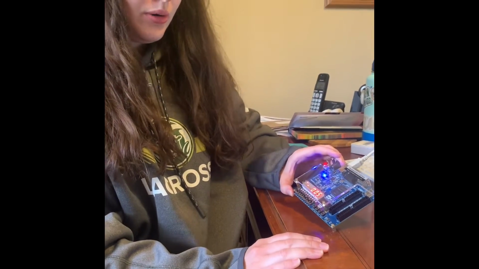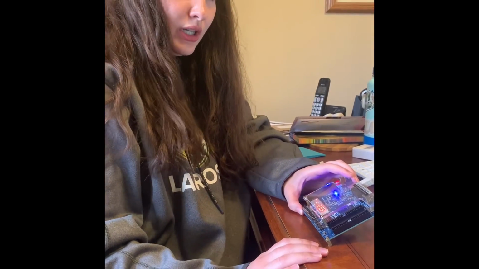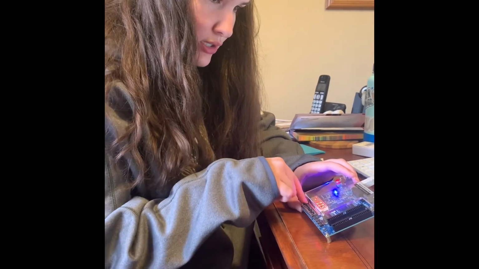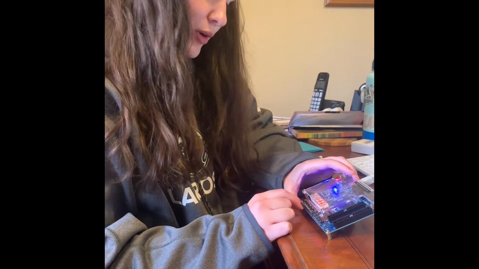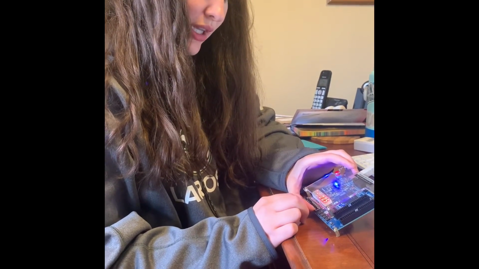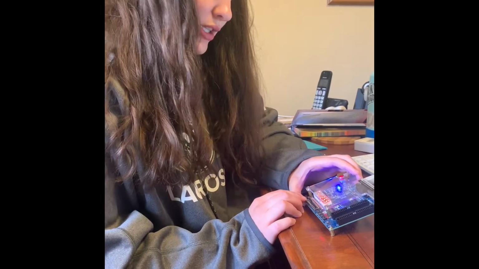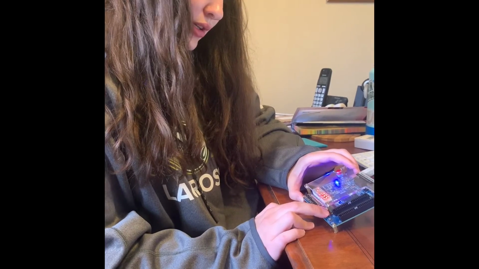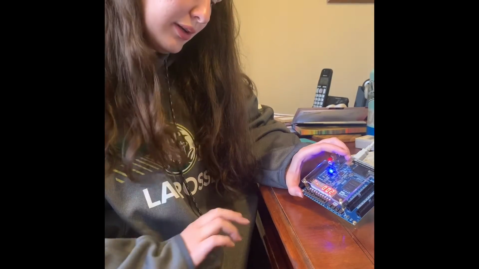Then we're going to move what's in register 2 to the accumulator. In order to do that, we're going to put the first 2 down, and since we're moving from register 2, we're going to put that bit down, and it doesn't matter what the last 4 are because we're not loading anything. Then we can show what is in the accumulator by putting these 2 up.